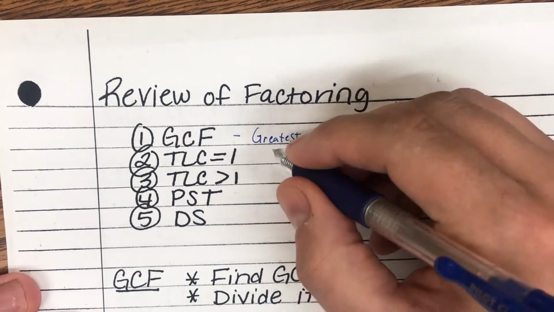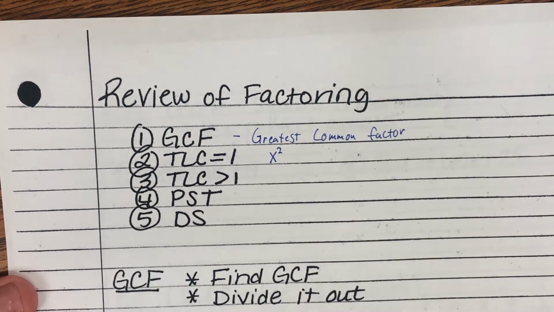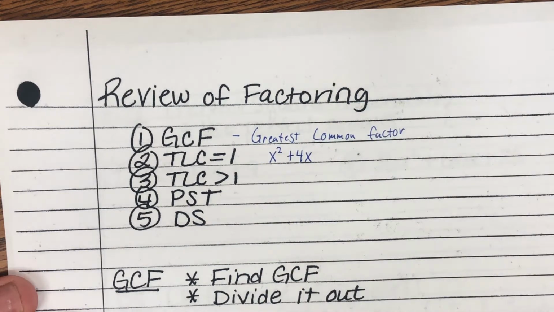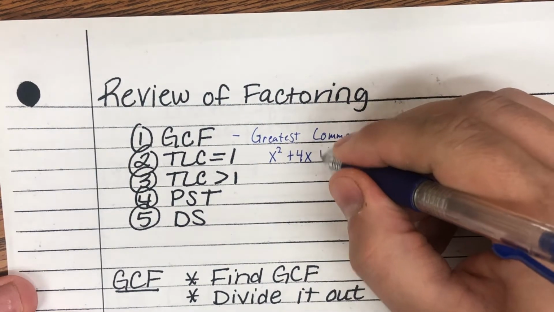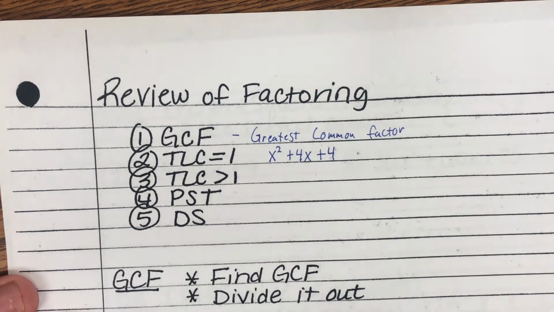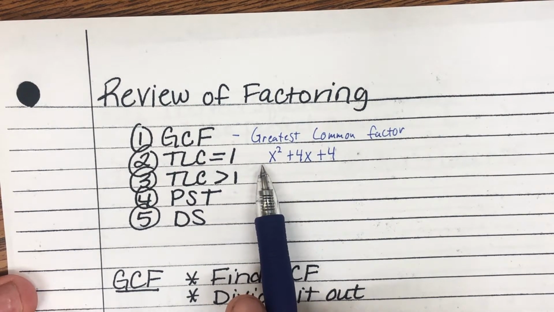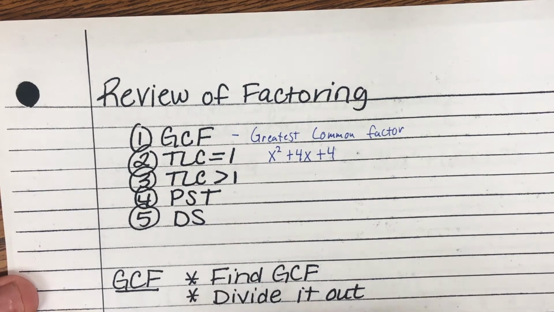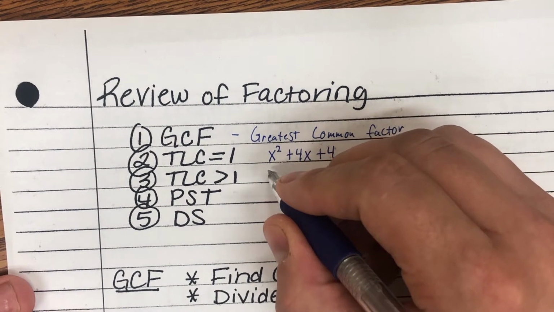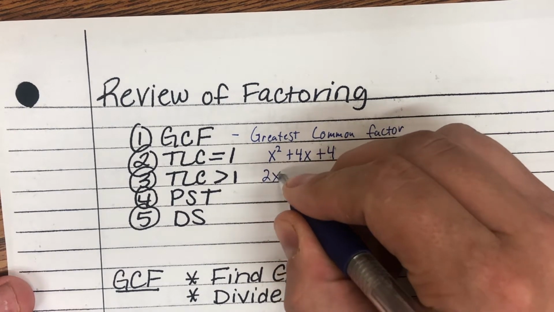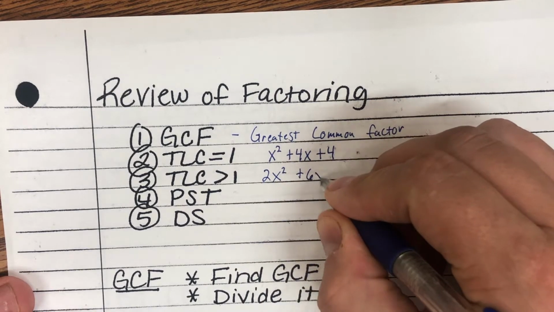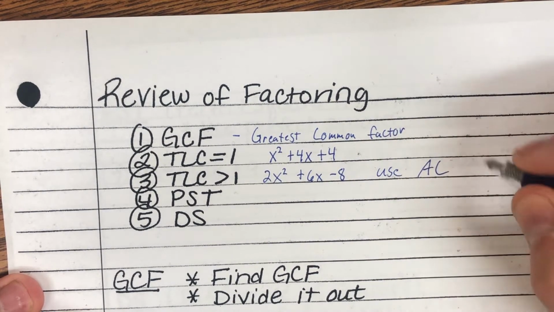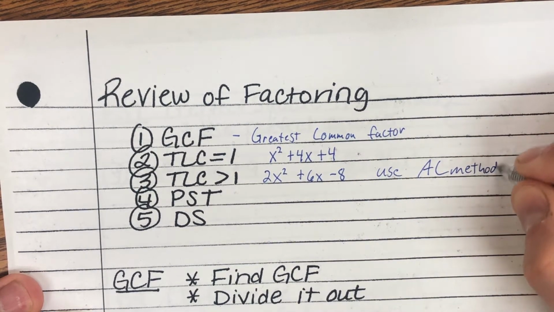So that is the case when we have x squared with nothing in front of the x squared, plus 4x, plus 4. This would be a case where we could factor when the TLC is equal to 1 because it's just x squared. When the TLC is greater than 1, that would be our next case, we would use the AC method. That's when the x squared has a coefficient, so something like 2x squared plus 6x minus 8. Use AC method. That's the long one.